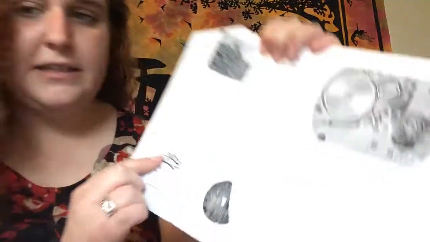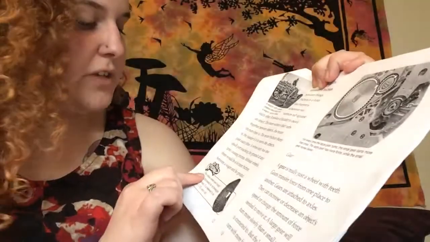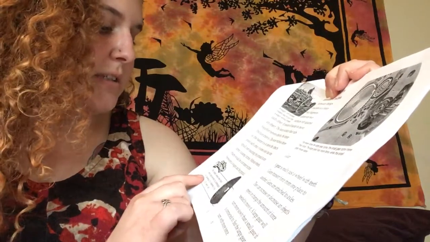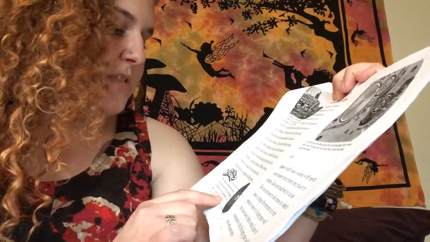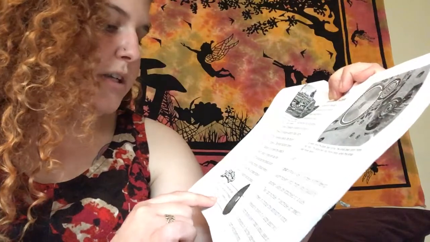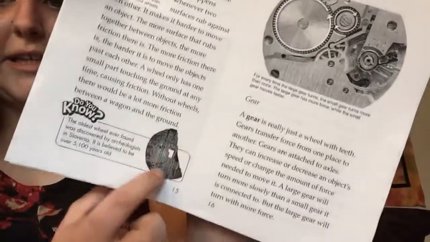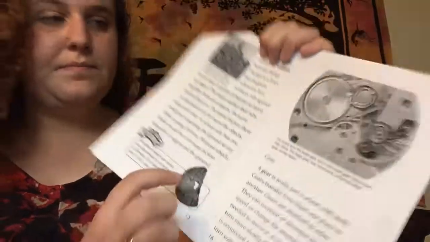Before I do that, I'm going to read the little did you know. Did you know the oldest wheel ever found was discovered by archaeologists in Slovenia? It is believed to be over 5,100 years old. Wow. The oldest wheel. It doesn't look like it really turns much anymore, does it?